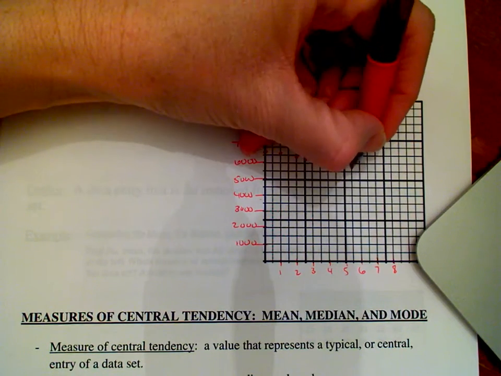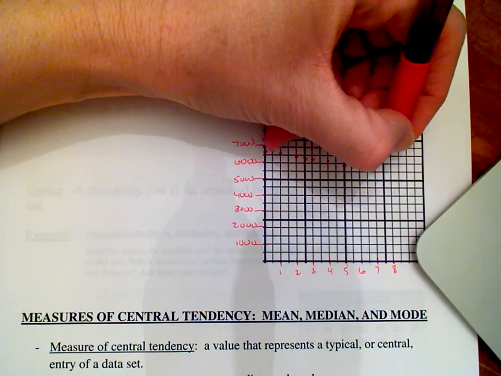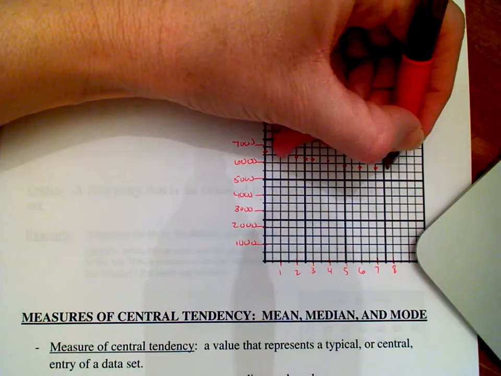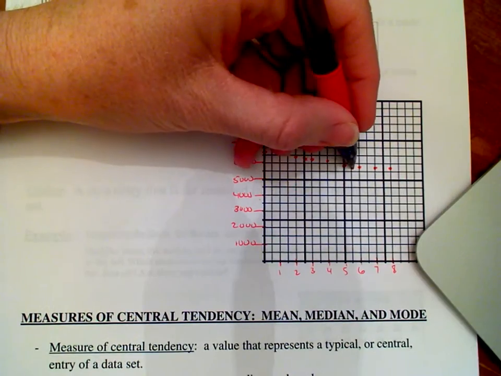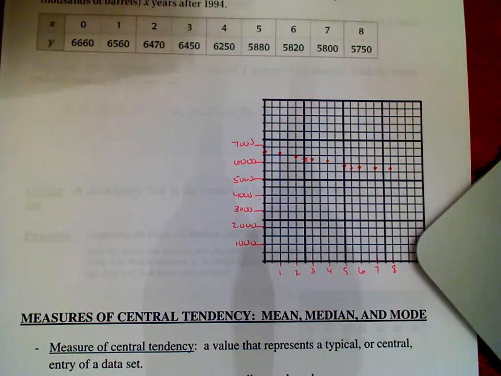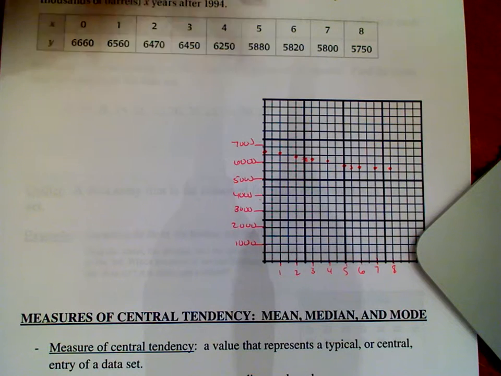The remaining points are around 5,880, shoot, 5,820, 5,800, and 5,750. Okay, and so minus the ones I did incorrectly, you can see that our data definitely has a negative correlation, and it probably has a correlation coefficient of -1 because they're very close to making a straight line anyways.